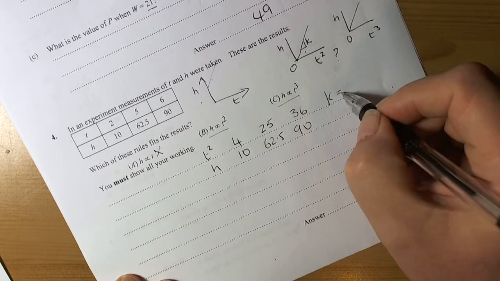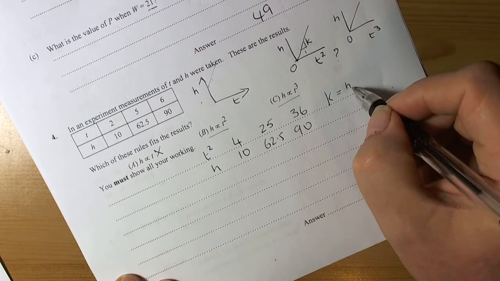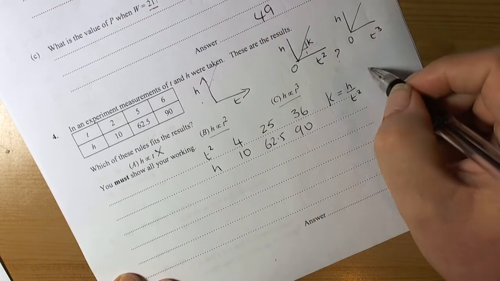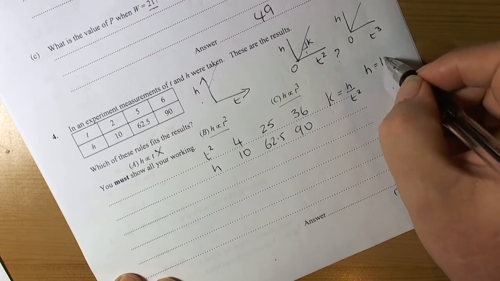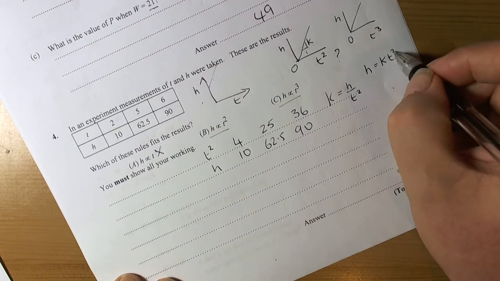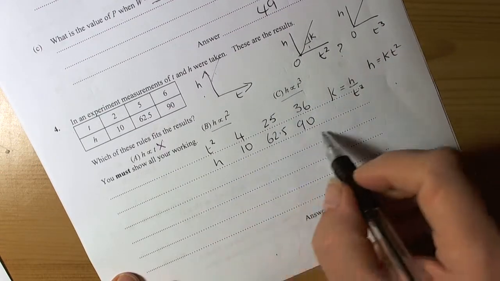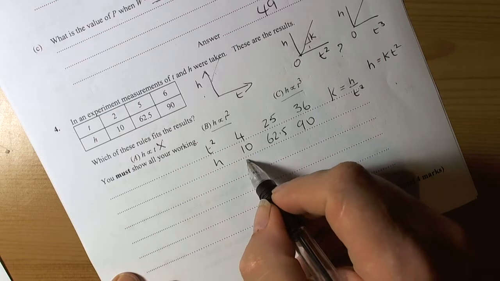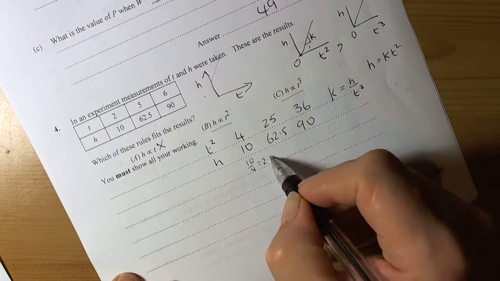So k is equal to h divided by t squared, because we think the relationship is h is equal to k times t squared. So when we do this, we end up with 10 divided by 4 is equal to 2.5.